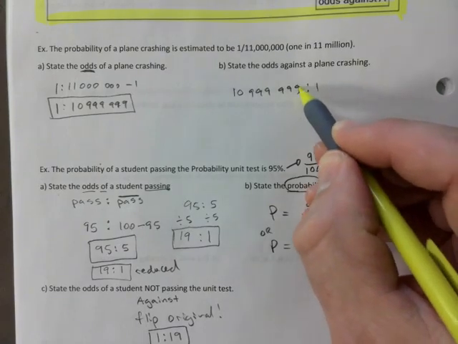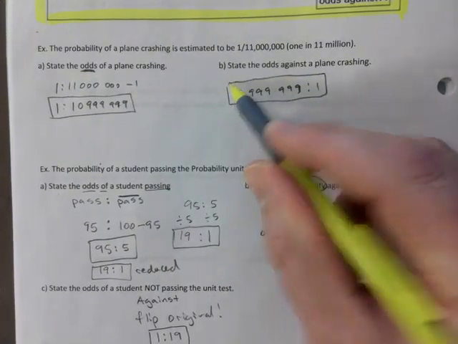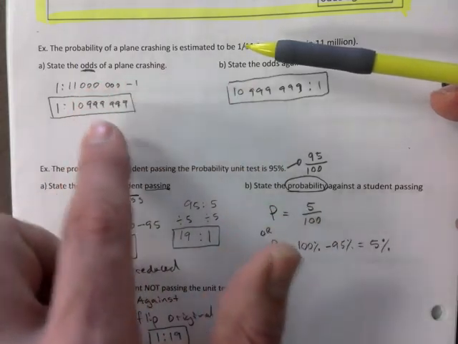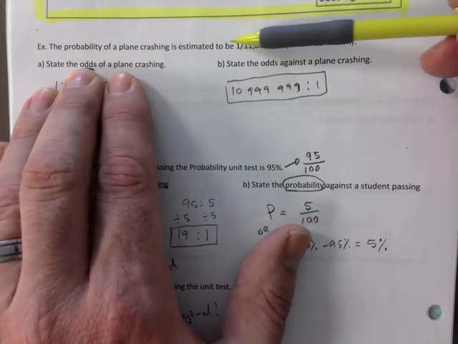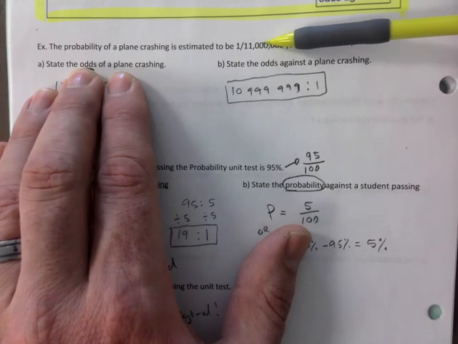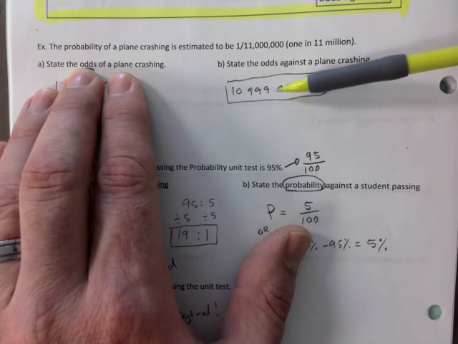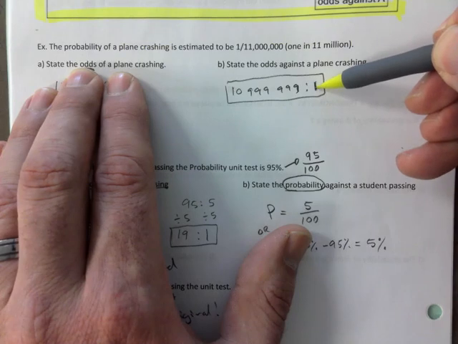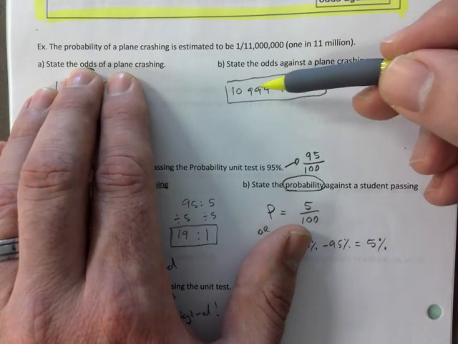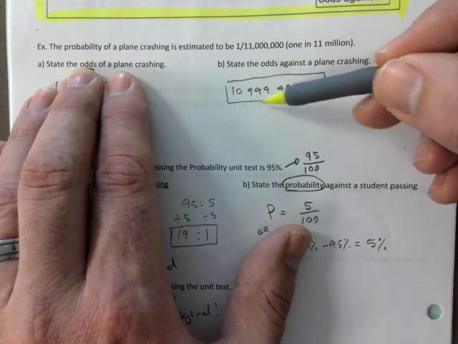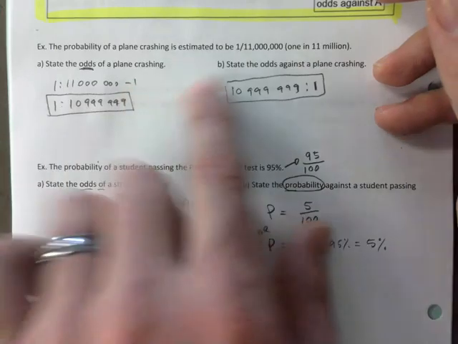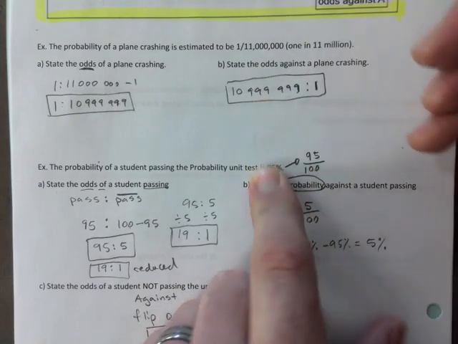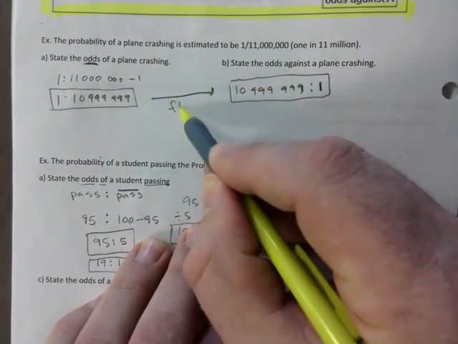And I'm going to just give you a heads up here. I've seen quite often that the province doesn't make you do this first. They just go straight, the probability of the plane crashing is this. What are the odds against? And my trick for that would be just put the 1 here, because that would make it against crashing, right? Crashing would be here. And then just go 11 million minus the 1 to fill in the rest. Or you might want to go the long way. You might want to find this, then flip it. Okay. So just flip. Okay.